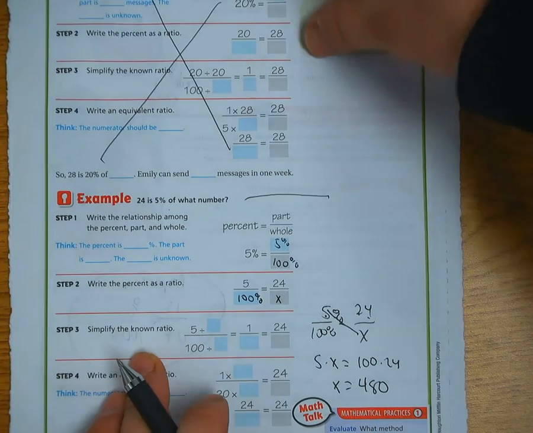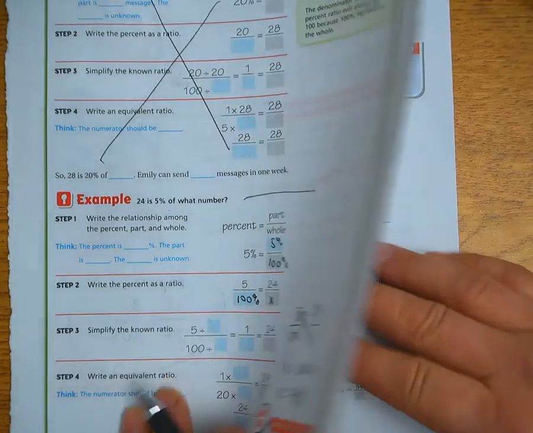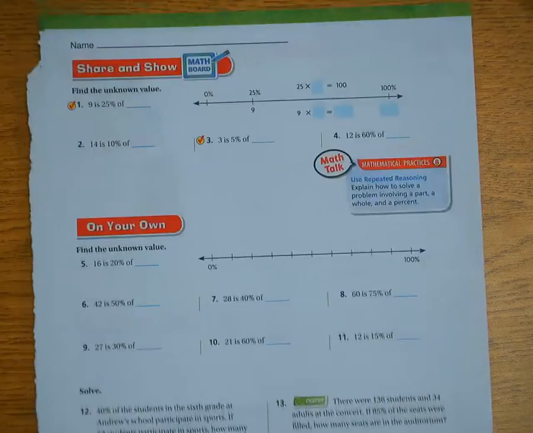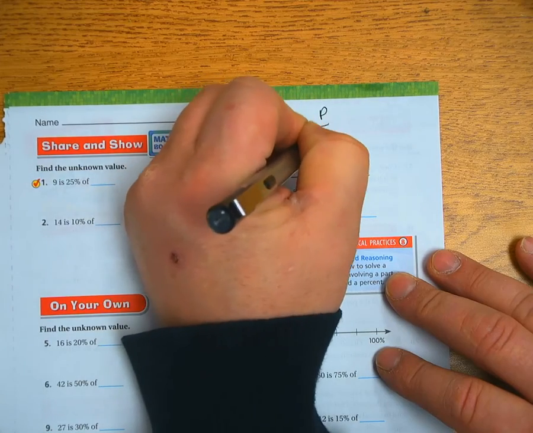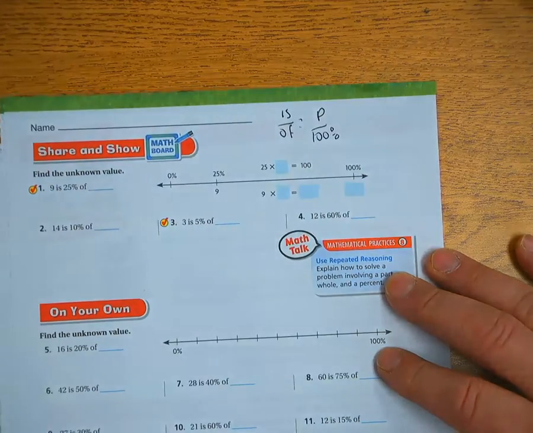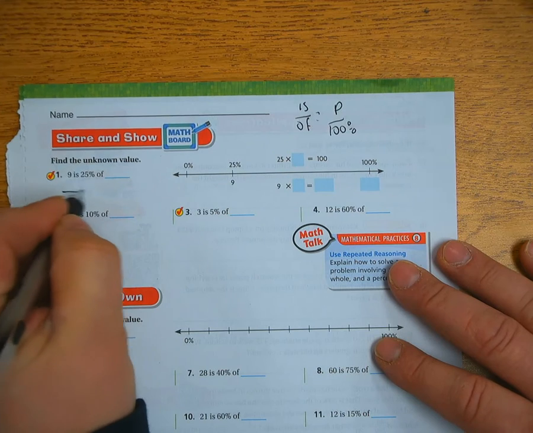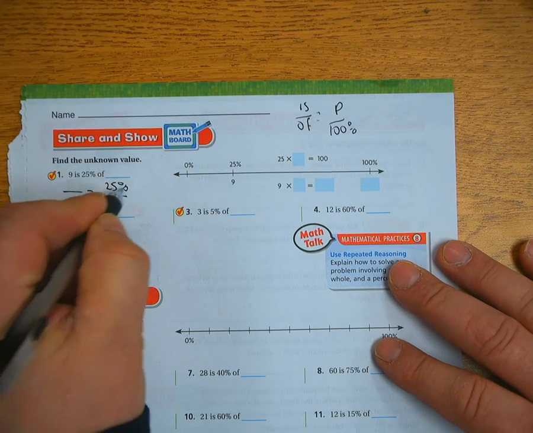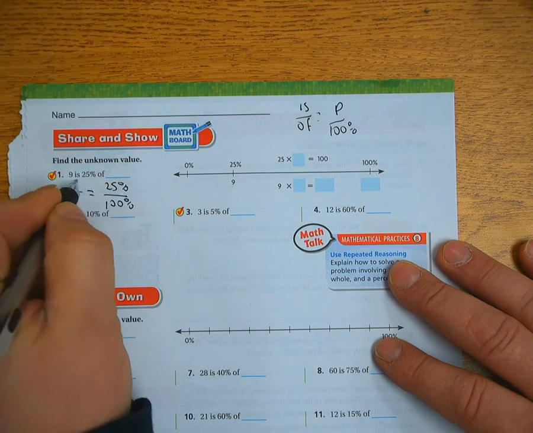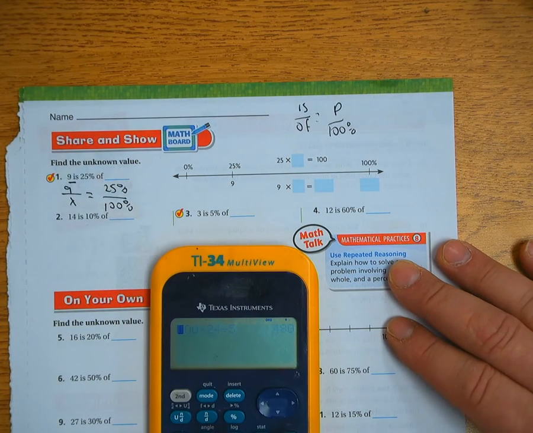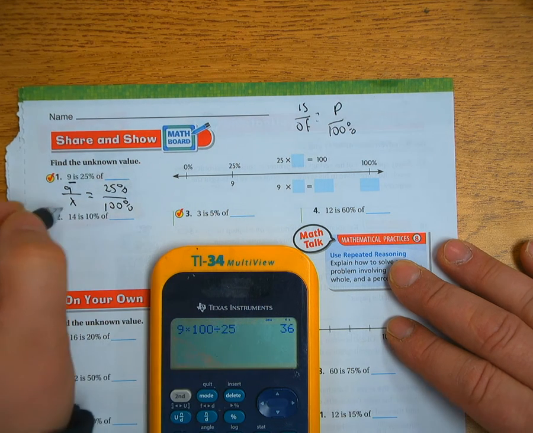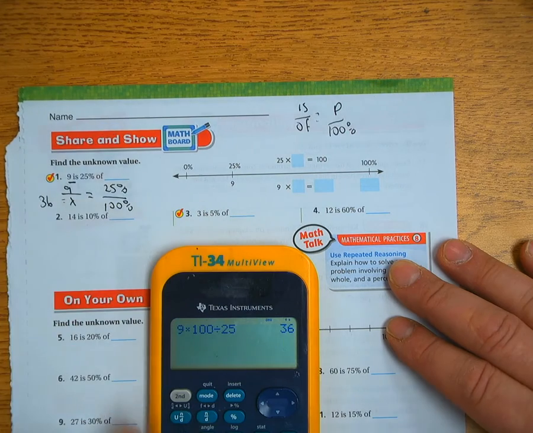And we can solve all these using is over of. Let's go to the next page. Remember, is over of equals P over 100%. Okay, so 9 is 25%. Is is the top number, and we don't know the total. So I take my calculator, 9 times 100 divided by 25, it is 36.